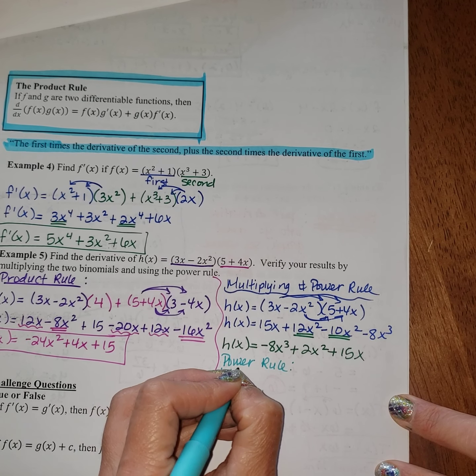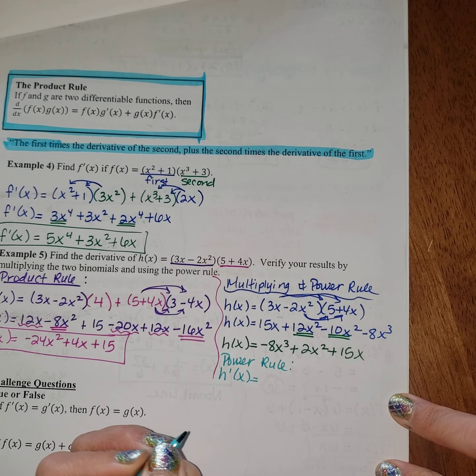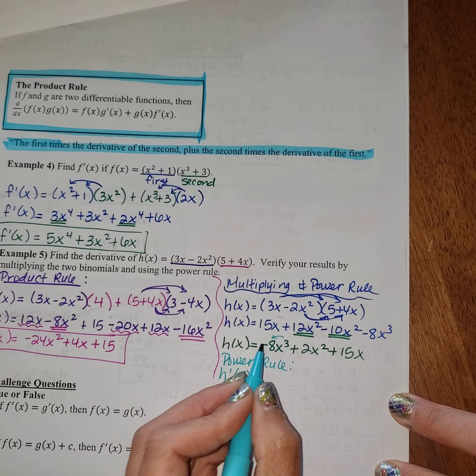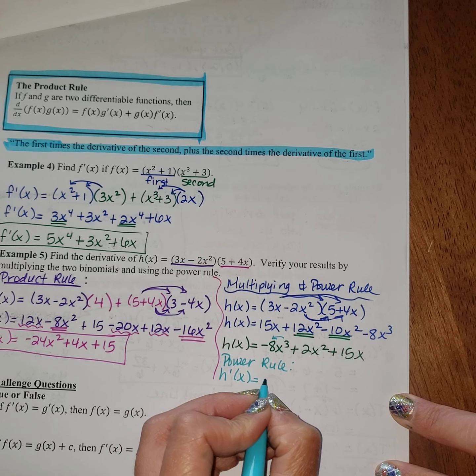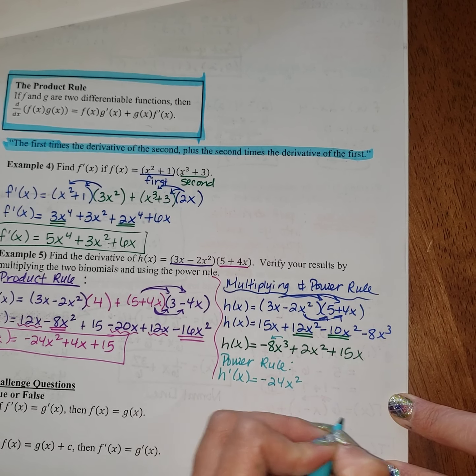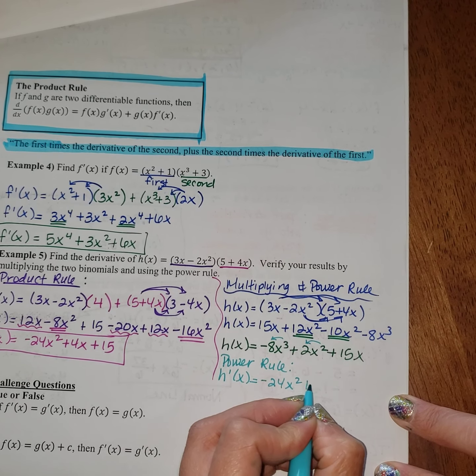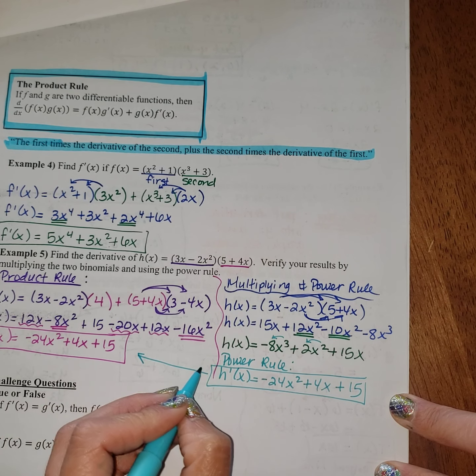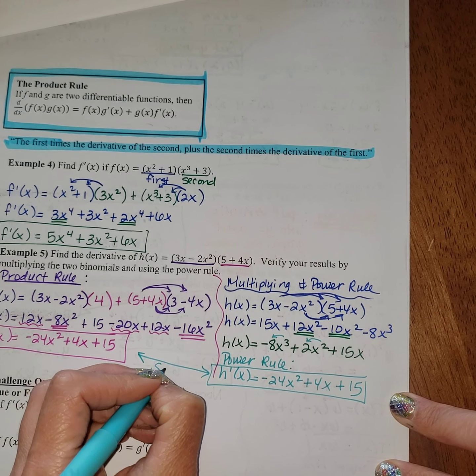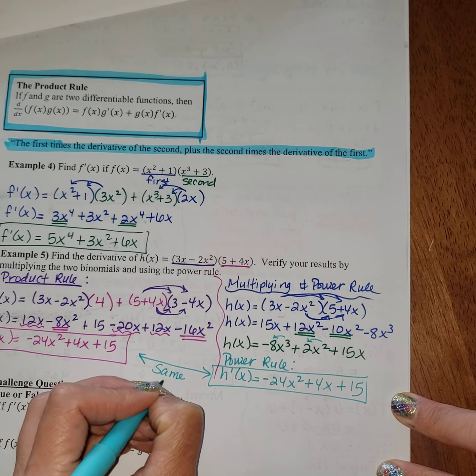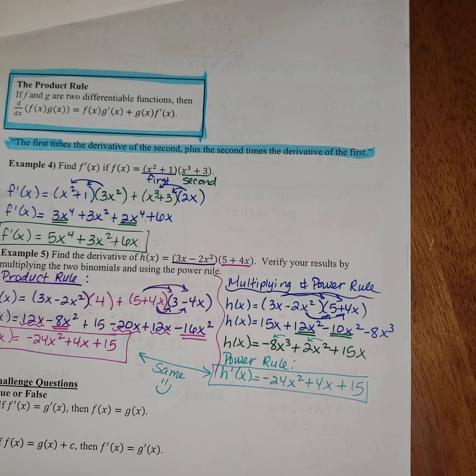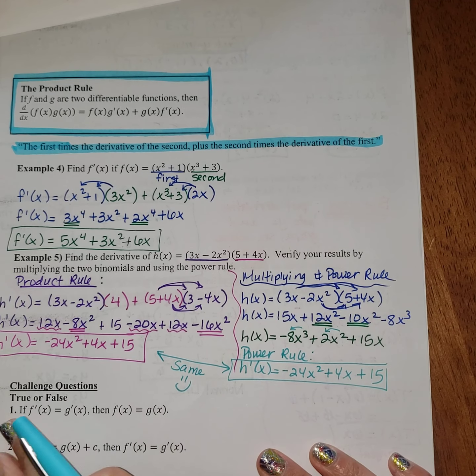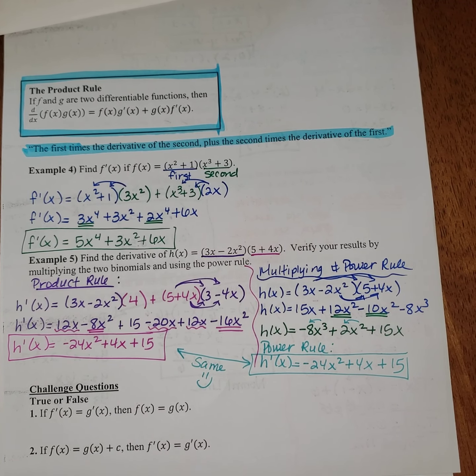So h prime of x, the derivative of h of x, is going to be, let's bring down the 3, negative 8 times 3 is negative 24, x squared. Bring down the 2, that would be a positive 4x, and then plus 15. And now compare. Are they the same? Heck yeah. So literally, the power rule took a couple steps longer. So for this problem, it really didn't matter which one you use.